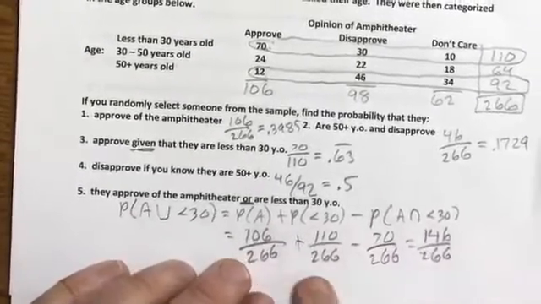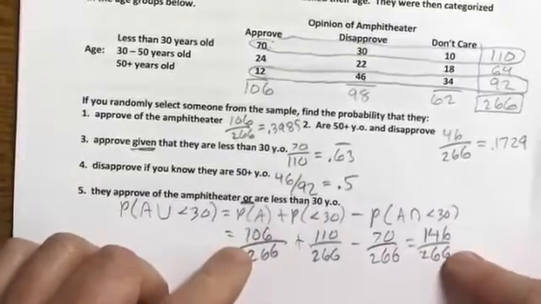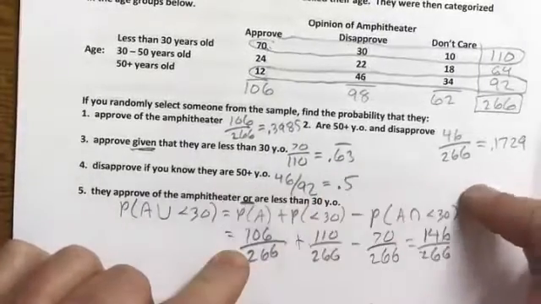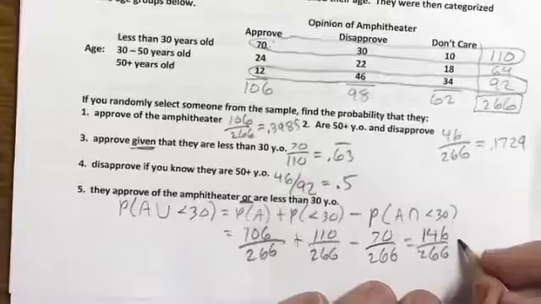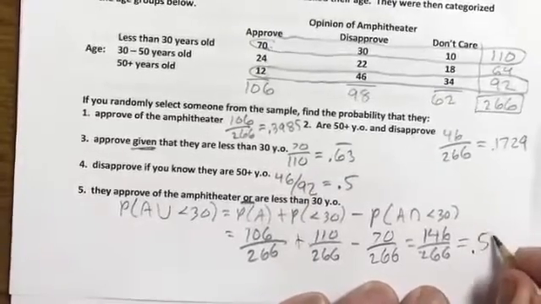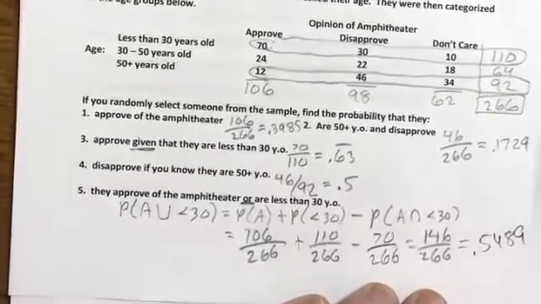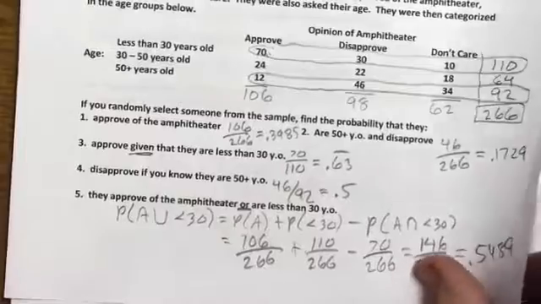And showing those numbers right there, that's showing your work. You don't have to show that little formula I did, but you got to show your work. And so that ends up being 0.5489. There we go. So that is how we do that. So, okay, on to page 2.